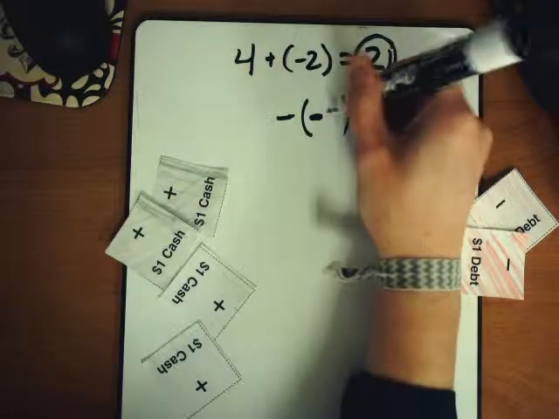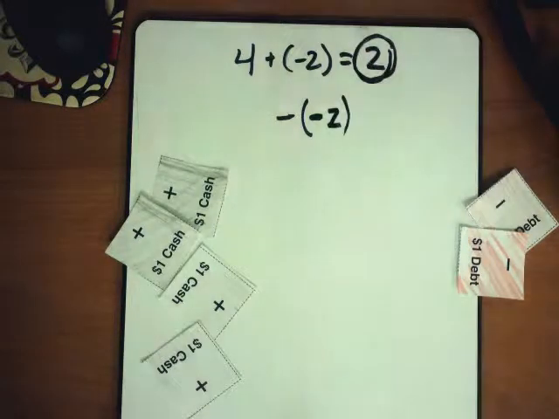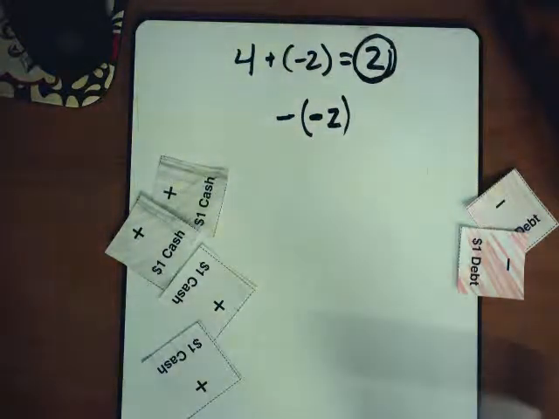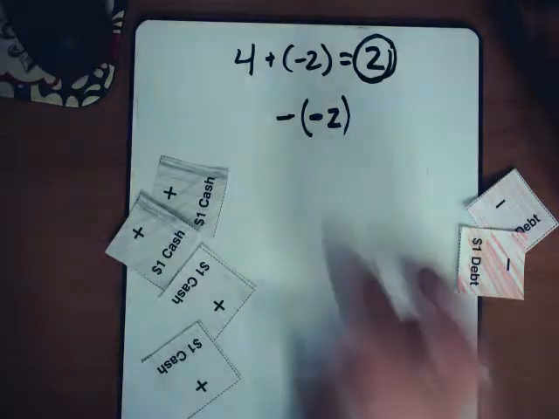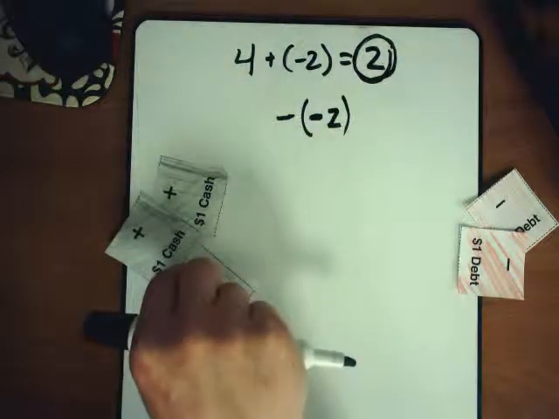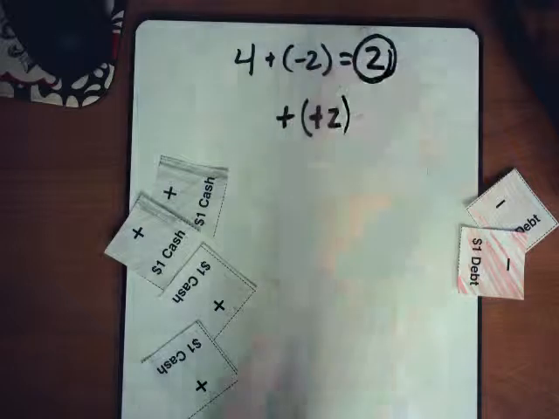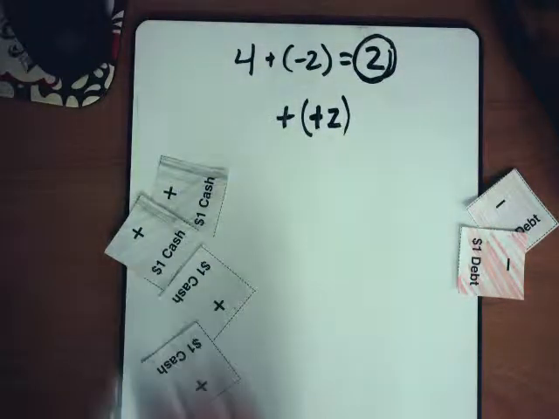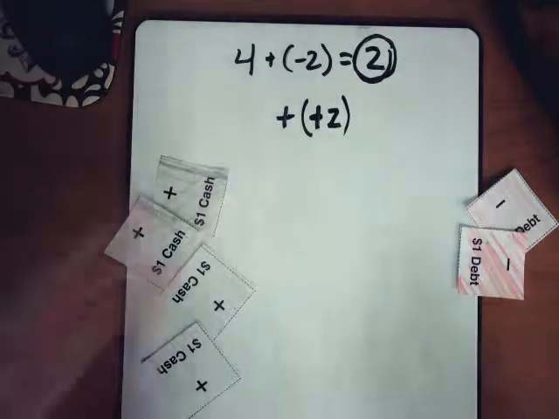I still have 2 more to take away. So to make that fair, we would give 2 points to this team over here, or add an opposite. Okay, so that's why I want you to think about that as we move on here for this next part.